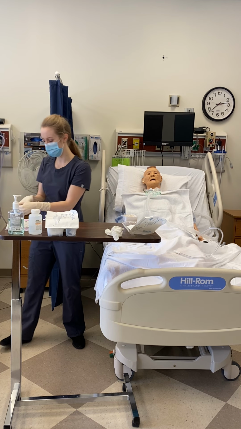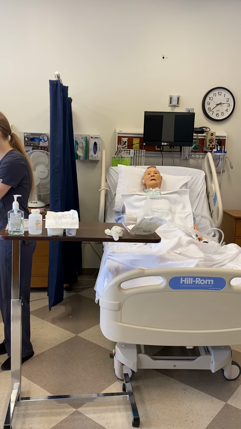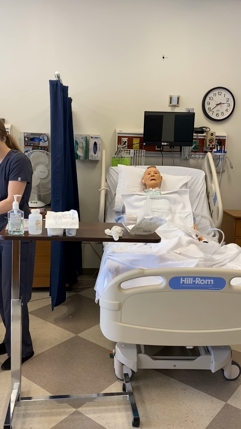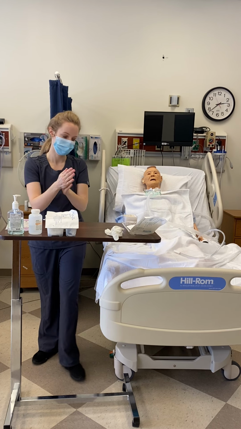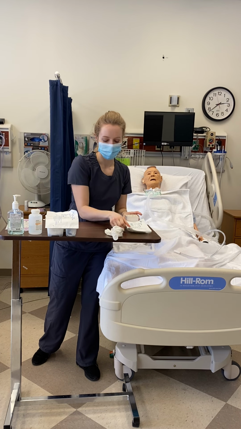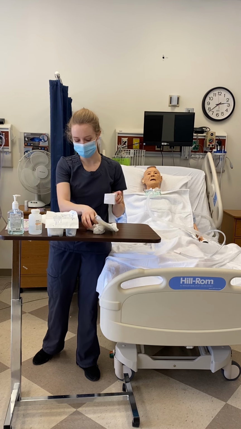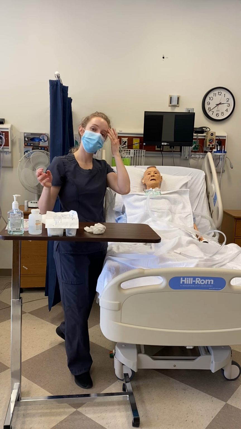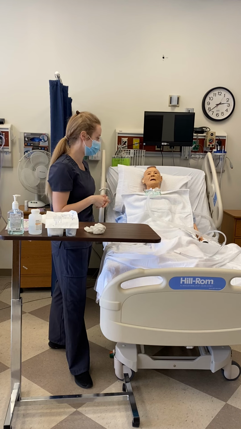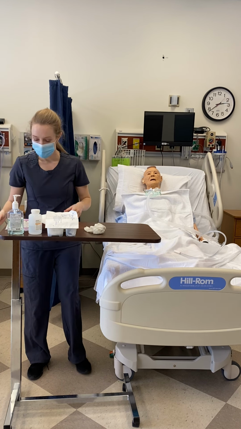Wrap this up in my glove and discard it. Perform hand hygiene. And clear my workspace for my next step, which is to provide trach care for Mr. Smith.